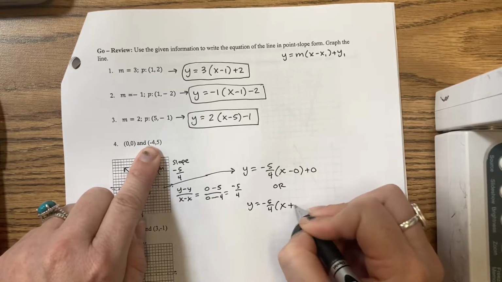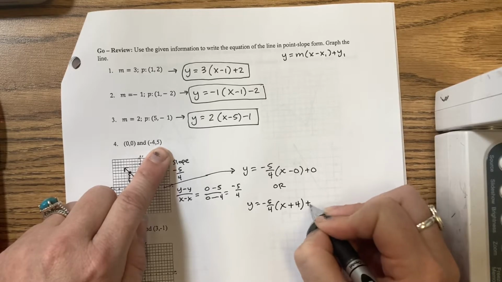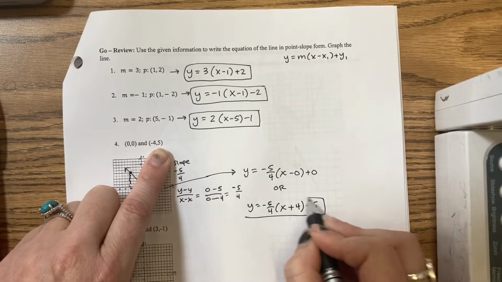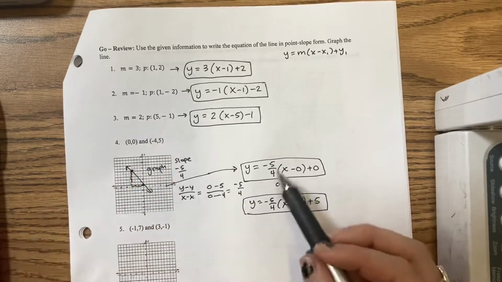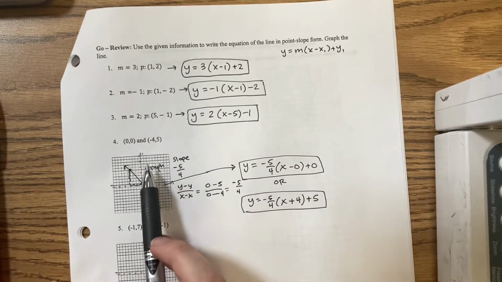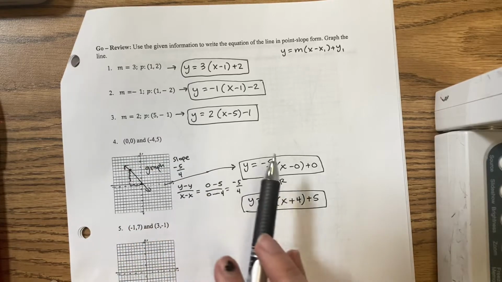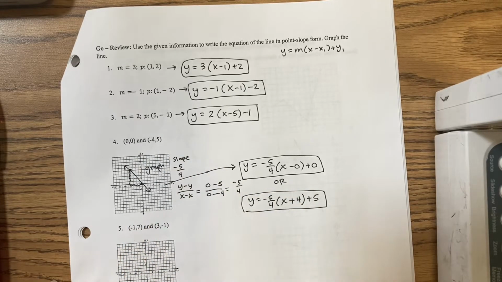That would be an x +4, and then a +5 outside. Either equation for this line is correct. The first one used the top point, the second one used the second point.